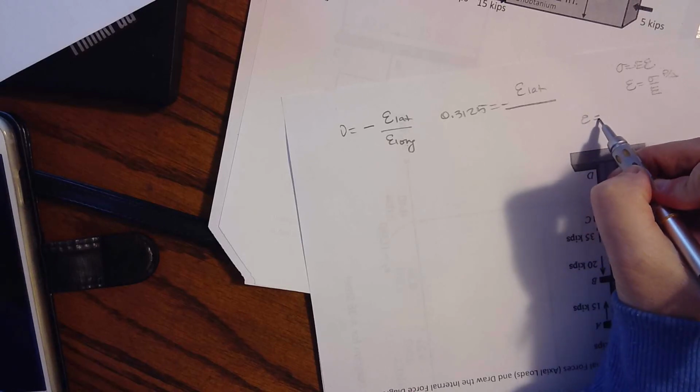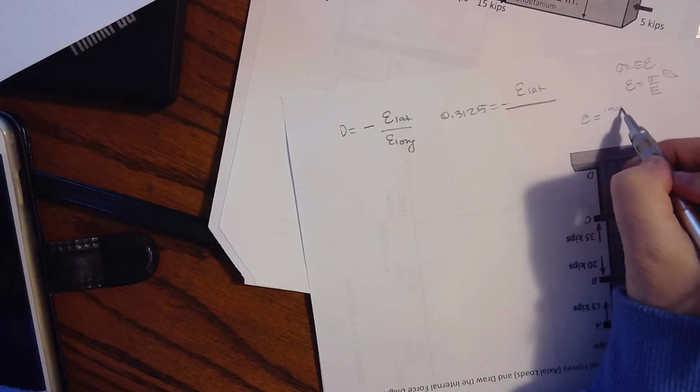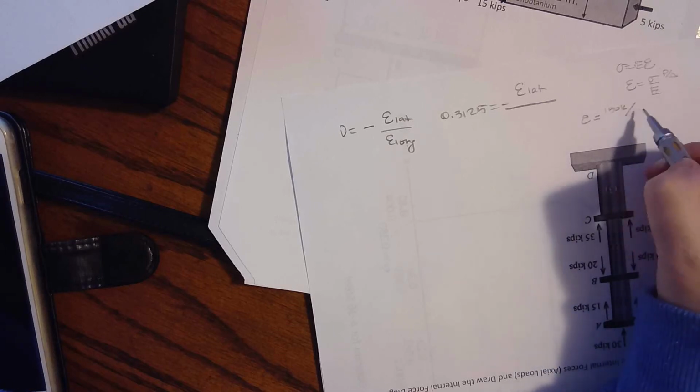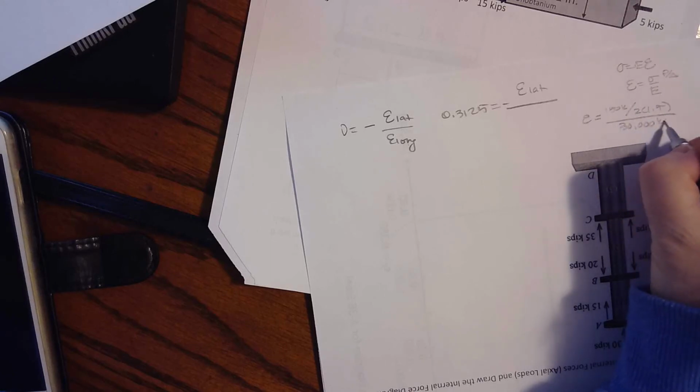That strain is going to be 150 kips divided by (2 times 1.5) divided by 30,000 KSI.